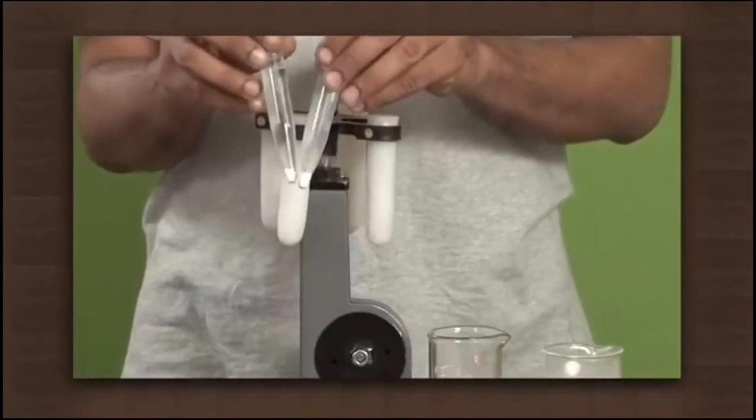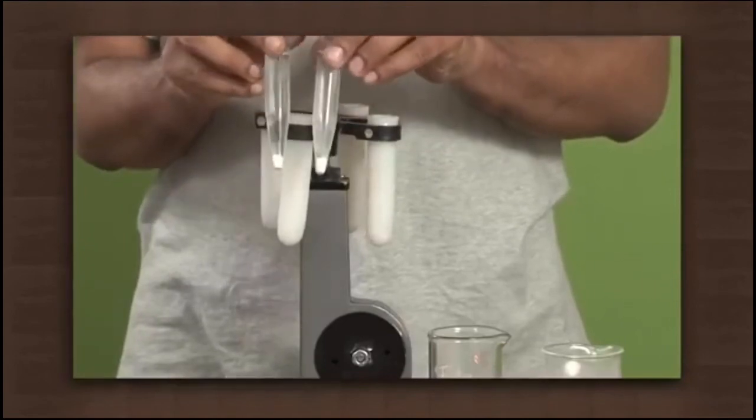This is the process of centrifugation. As you can see, centrifugation is the process where a mixture is separated through spinning. Centrifugation is used in diagnostic labs for blood and urine tests.